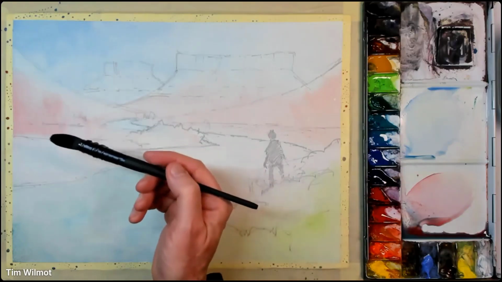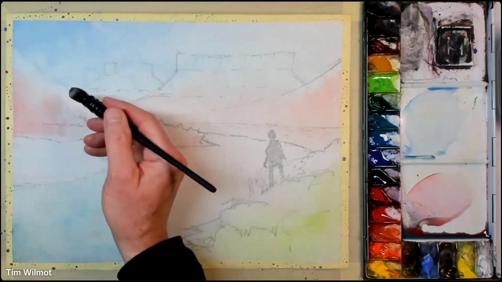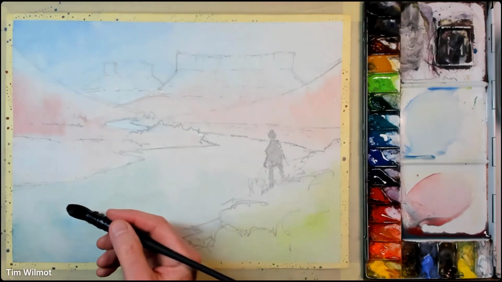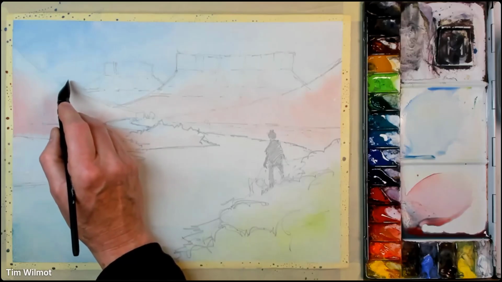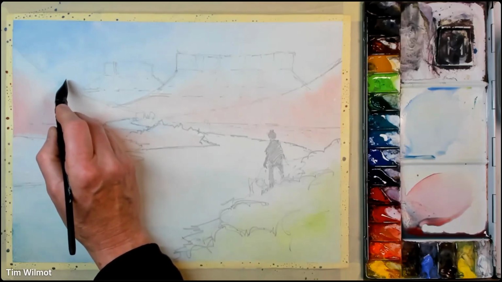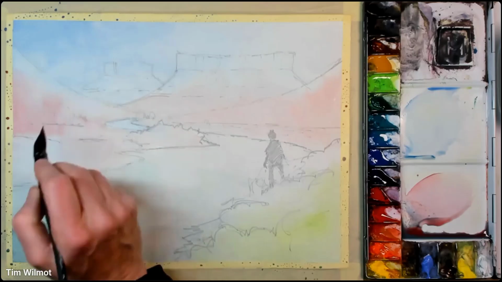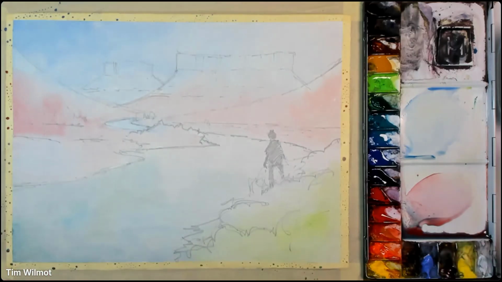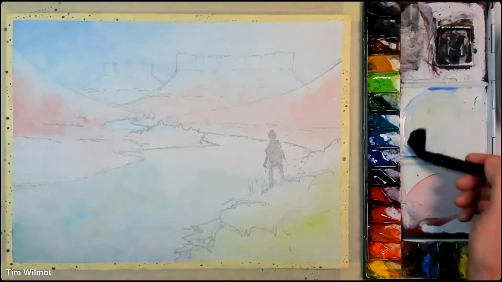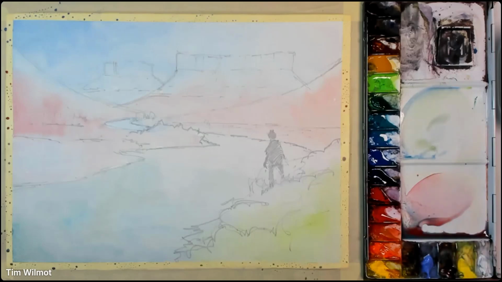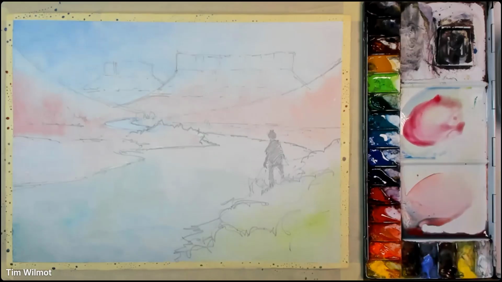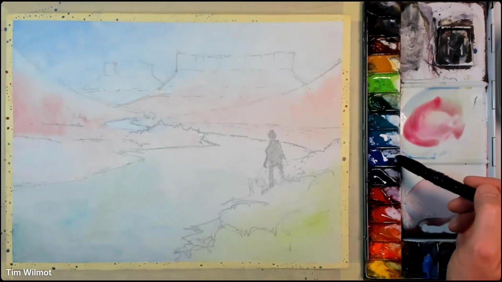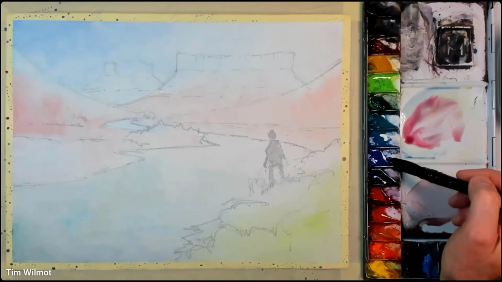Still sticking with the mop brush, I'm now starting the background and gradually coming forwards with that little bit of a small butte or a small mesa just there, and then this more distant one. Something cool then, and a little bit of alizarin crimson and a little bit of cobalt blue.